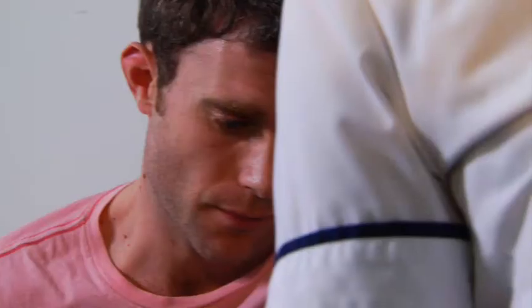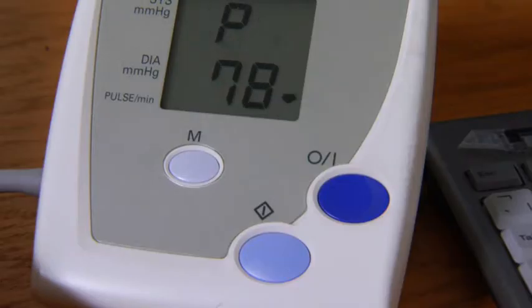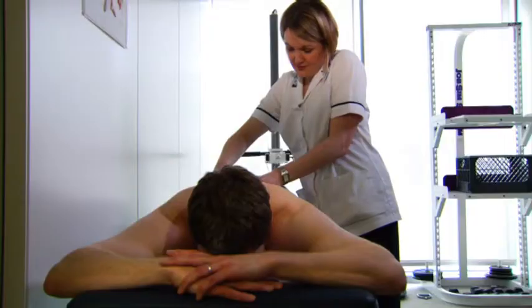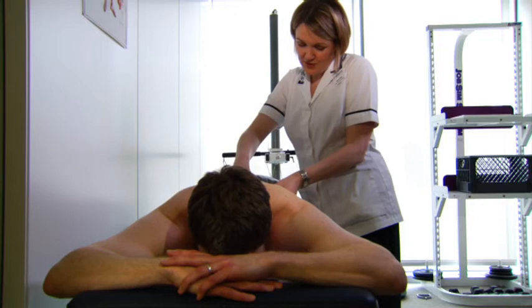Once I've collected all the subjective history from the patient, I'll then start the physical assessment. I'll take their blood pressure and their heart rate to check they're fit for this. I'll carry out a clinical assessment in order to determine what's wrong, or in some cases to rule out that there is any serious underlying pathology.